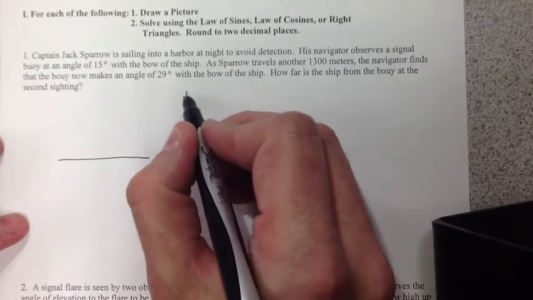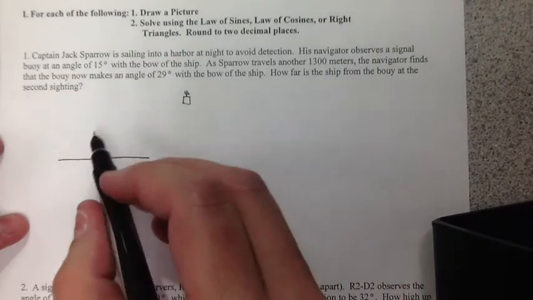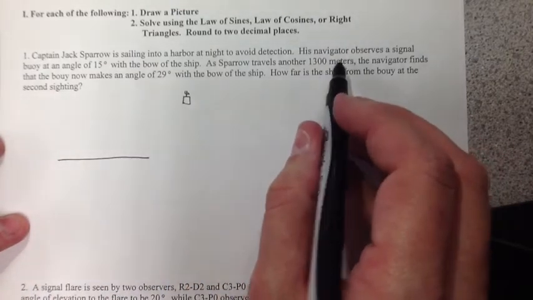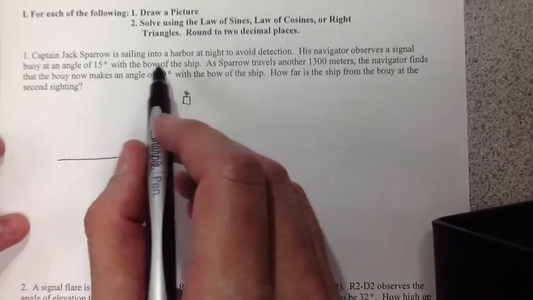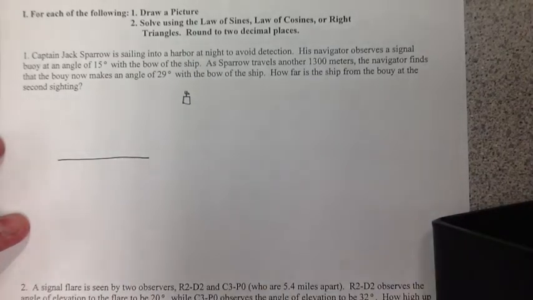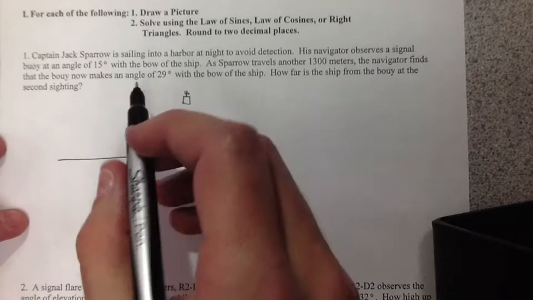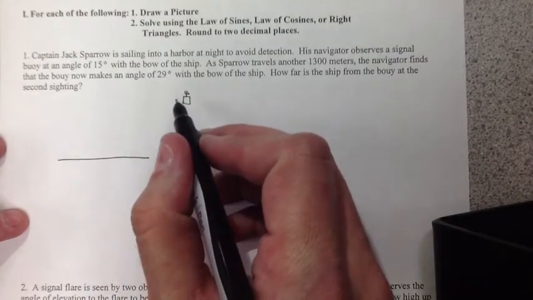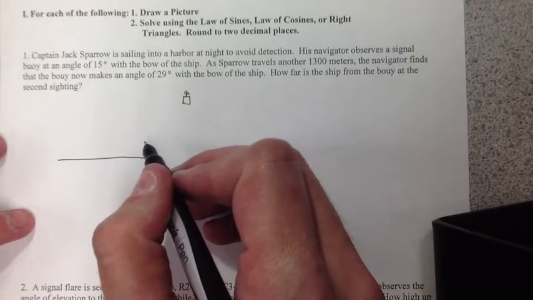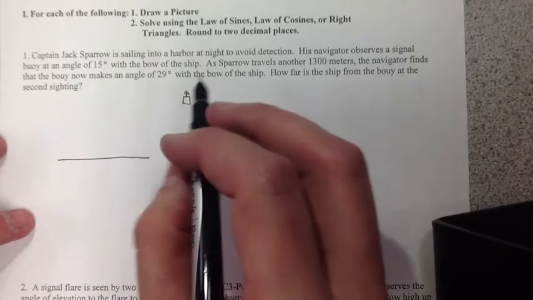I don't know what a buoy looks like. There we go, there's a buoy. And the navigational person observes the buoy at a 15-degree angle with the bow of the ship. He travels another 1,300 meters, and the navigator finds now the buoy makes an angle of 29 degrees with the bow of the ship. Now we want to know how far the ship is from the buoy.